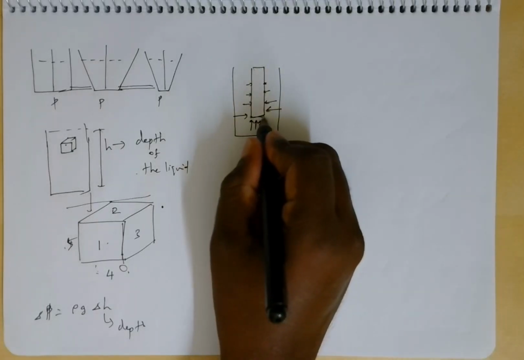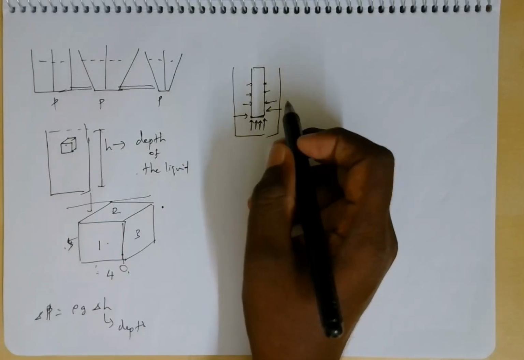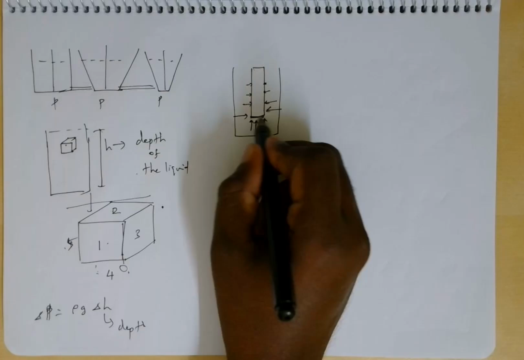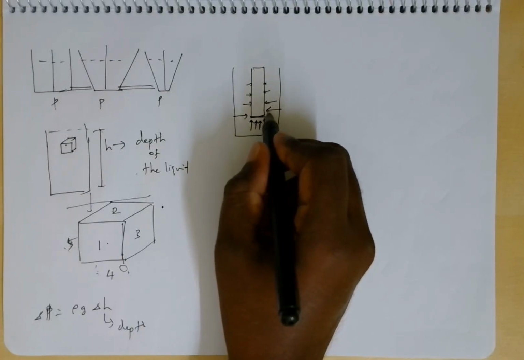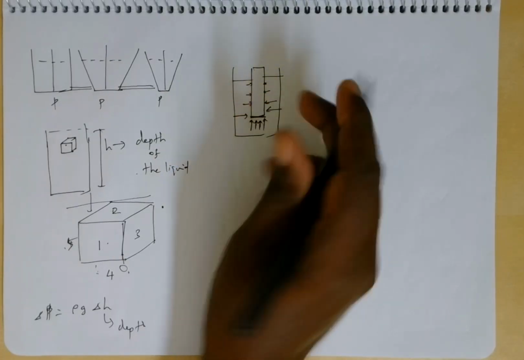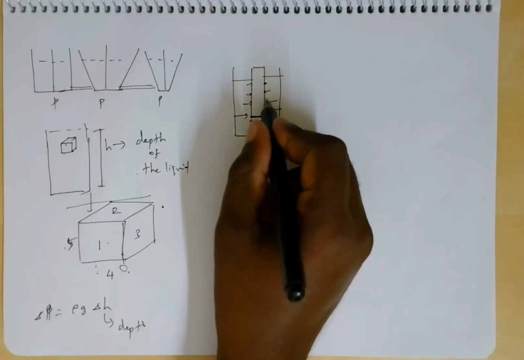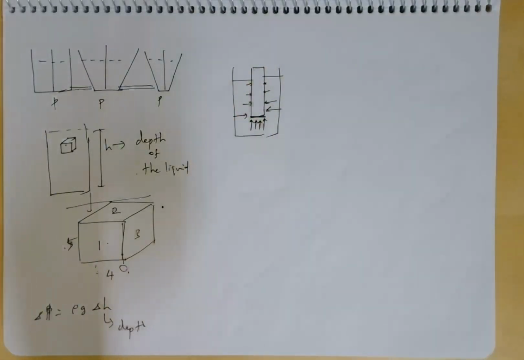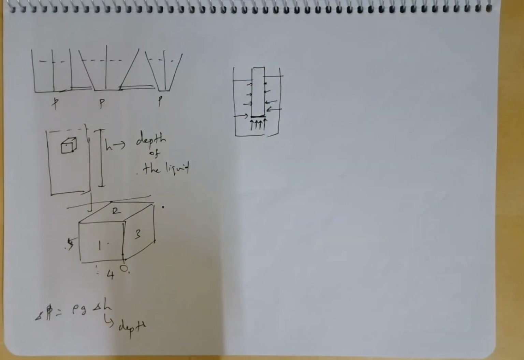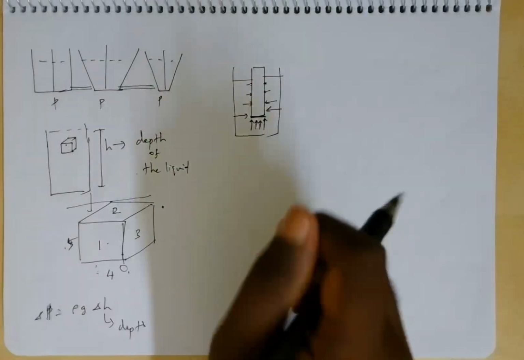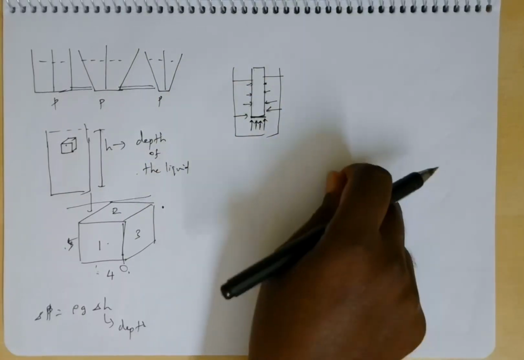Because this face is flat, they are at the same height, so the pressure will be equal at the bottom. But as you move away, the height decreases, so the pressure acting on the side will decrease. Pressure is force by area, and we are not changing the area.